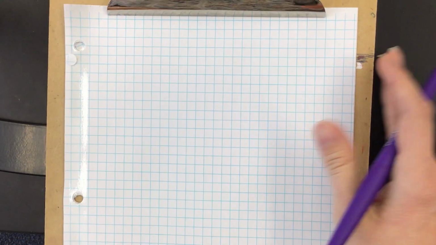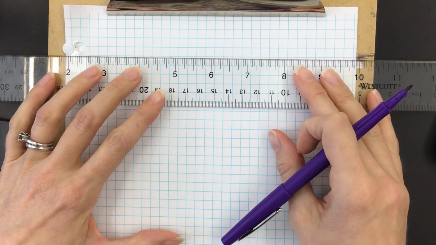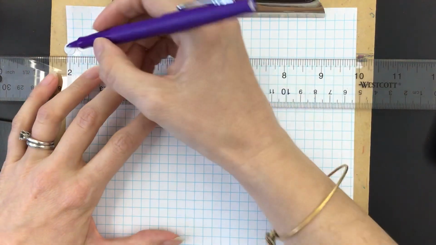Today we're going to be looking at real-world problems, real-world linear equations. You are going to want to make sure you do this on graph paper because we're going to be graphing these as well.